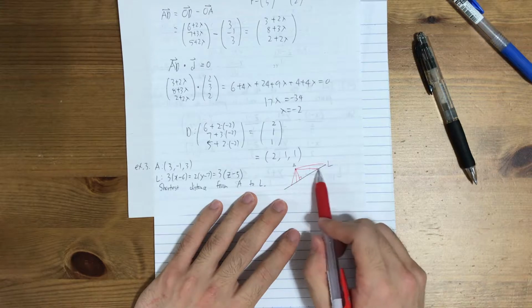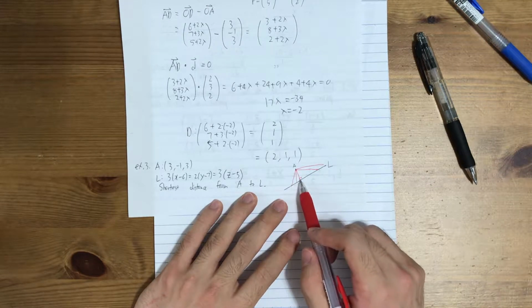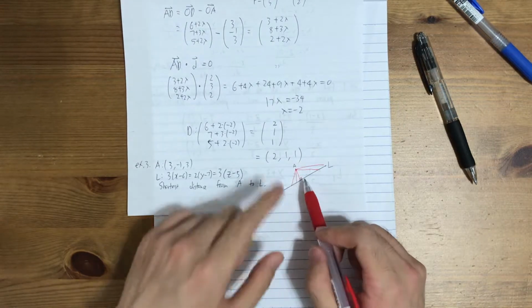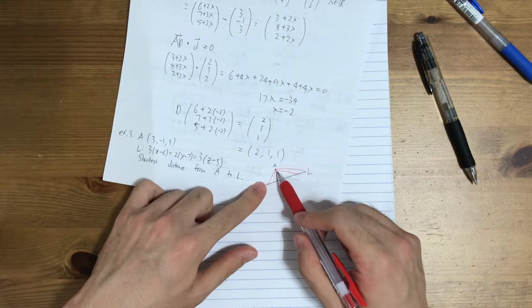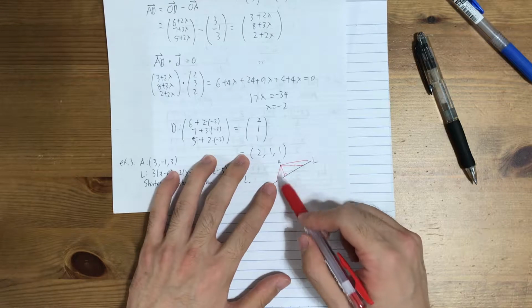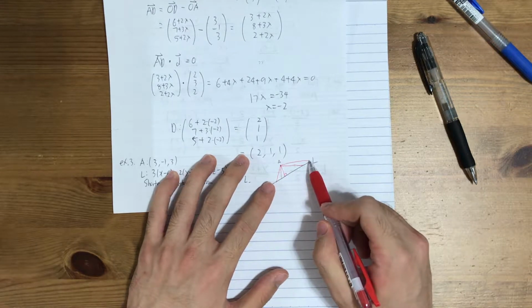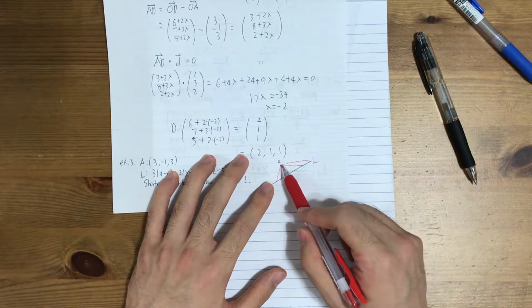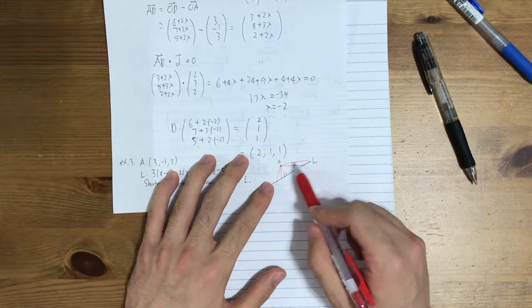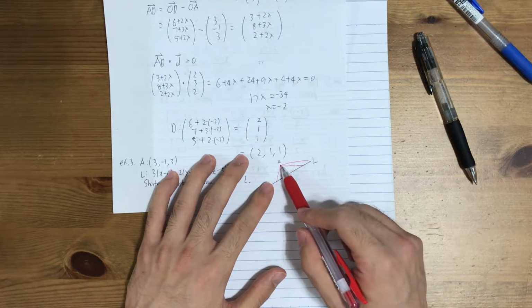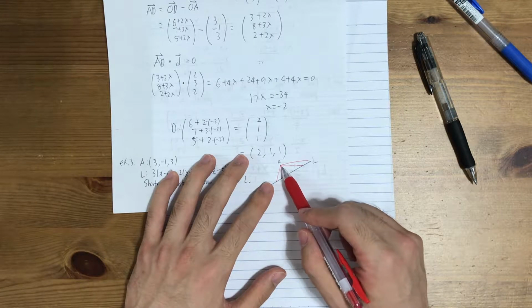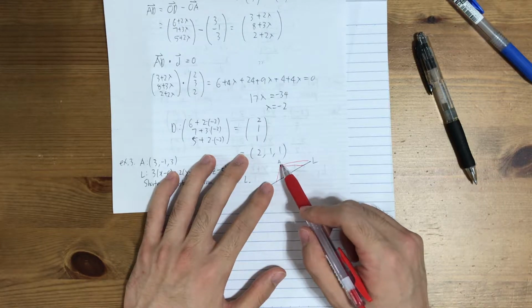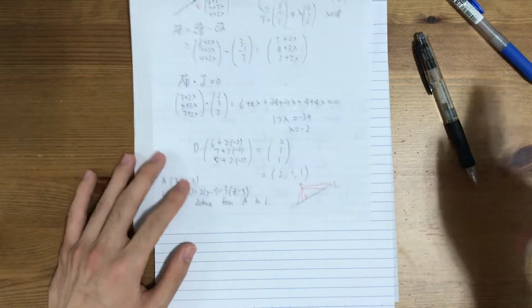And just by looking at the sketch, you can see that this is the shortest. Why? Because the other lengths are always the hypotenuse. If you sketch the right angle triangle, all the lengths here are hypotenuse except for this. This is where it becomes the opposite, right? That's why this perpendicular line is the shortest.